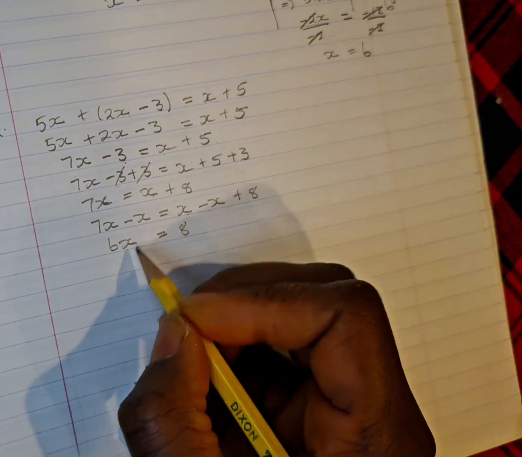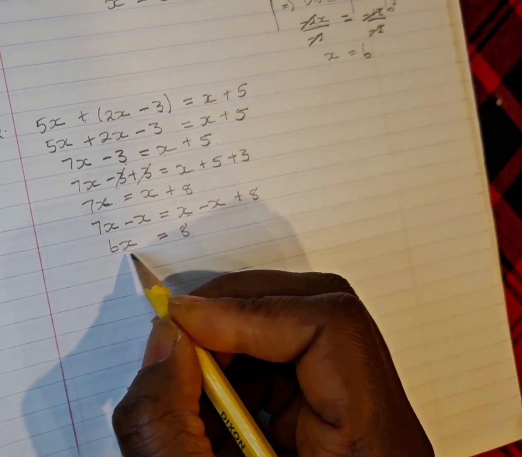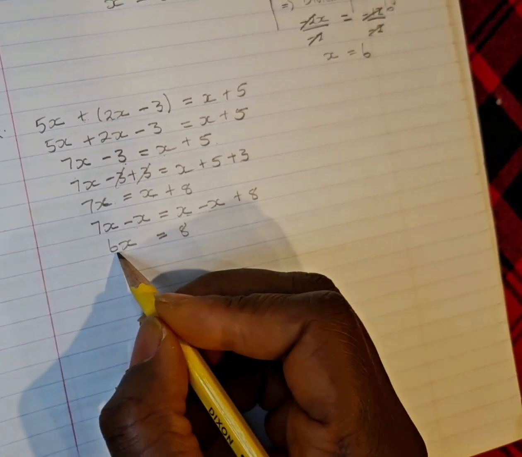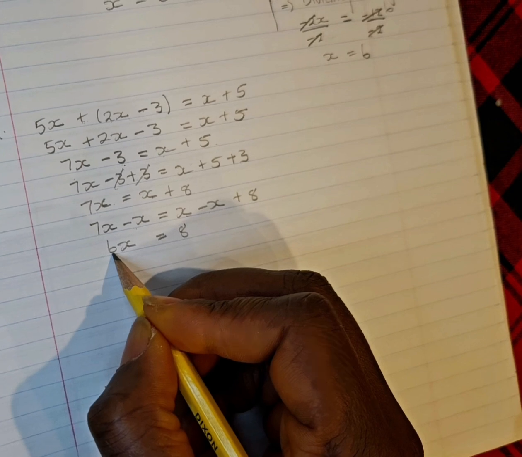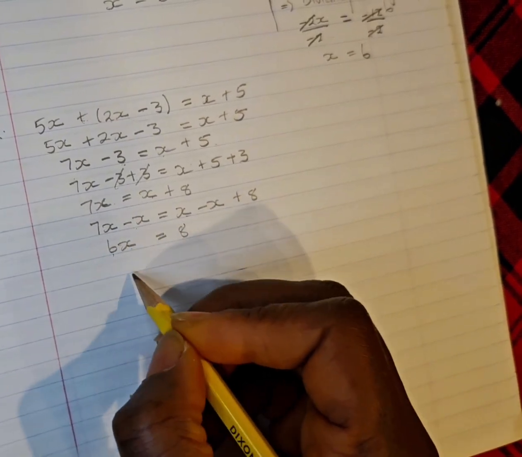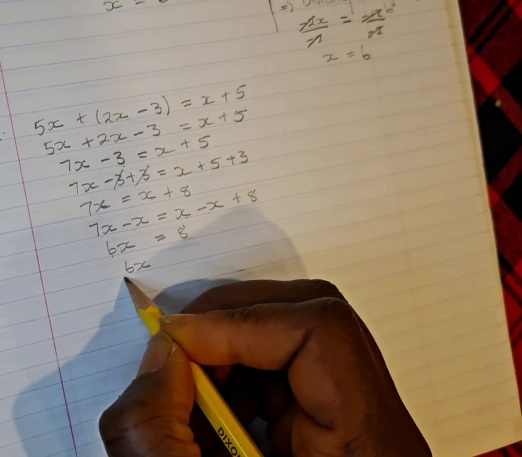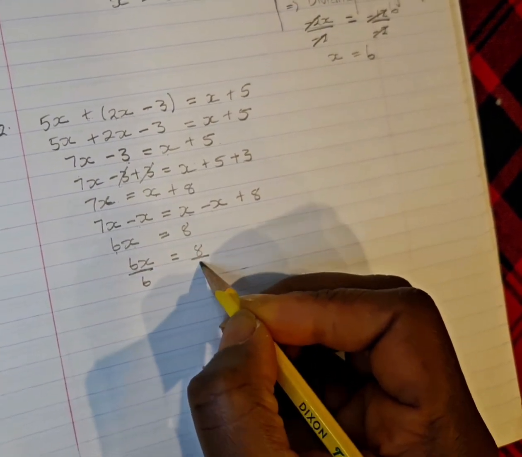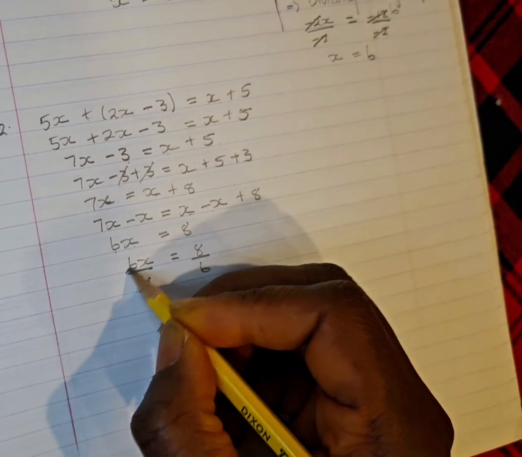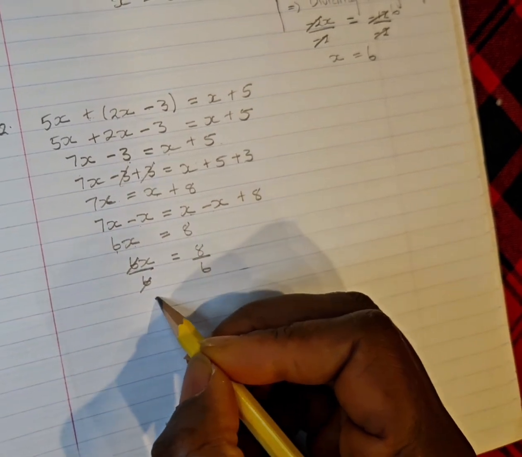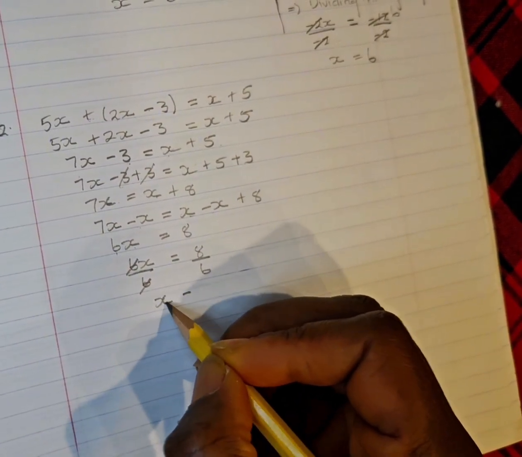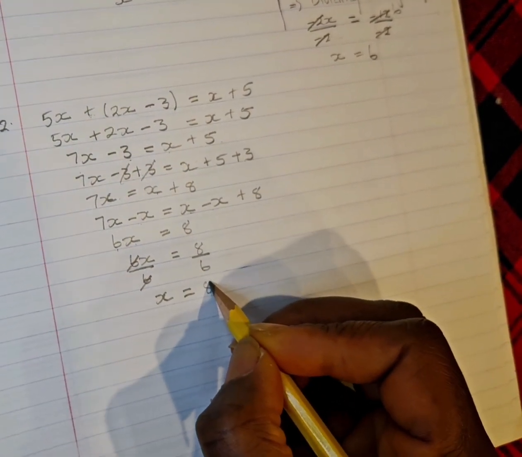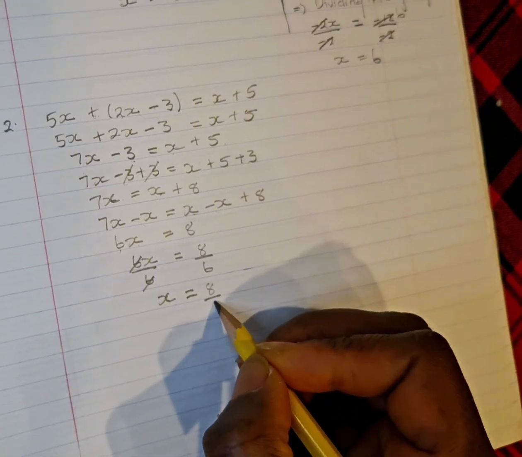And now I can divide both sides everywhere by 6 to make x stand alone. So now I have 6x divided by 6 equals 8 divided by 6. 6 will cancel. And I will have x is equal to 8 divided by 6.